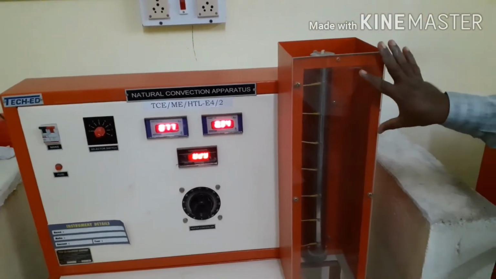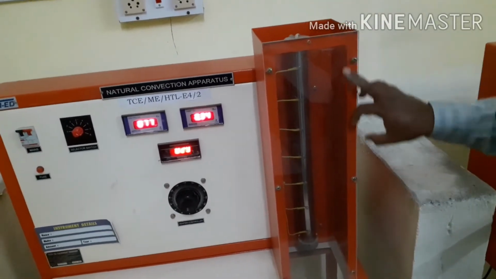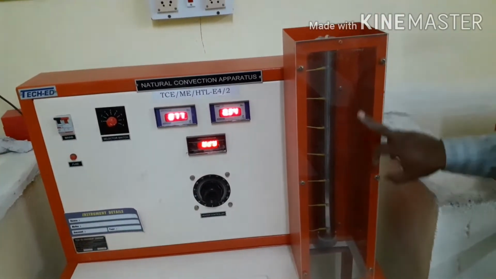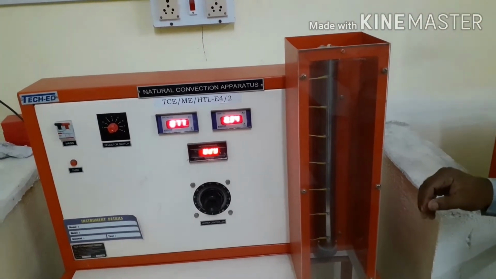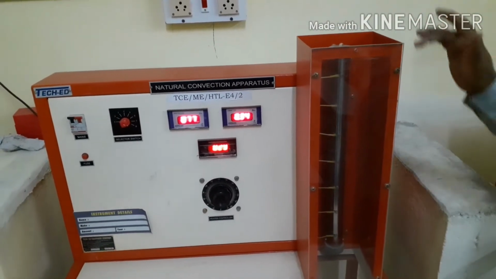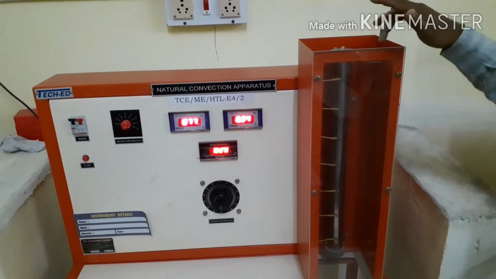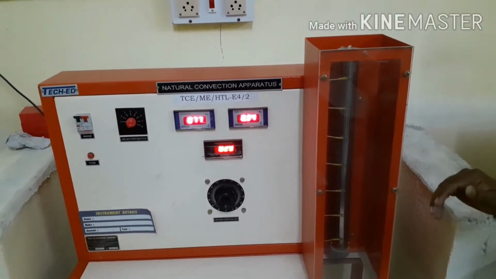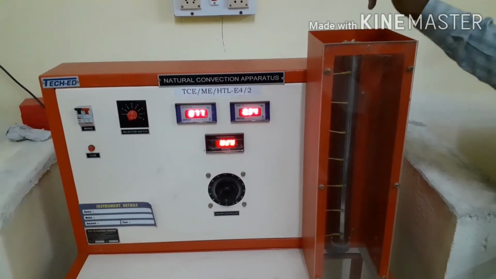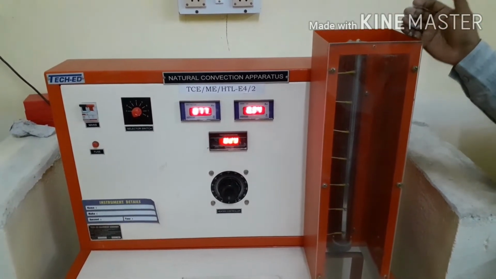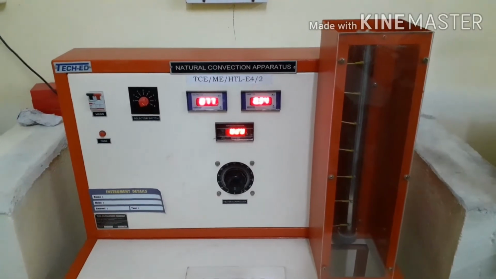You just see here, this is a vertical tube, and this is a cabin inside which the vertical tube is located. The heat transfer takes place between the air which is flowing inside this cabin and the vertical tube. There is a heat loss. Whatever heat is supplied to the vertical tube, it is assumed that it is lost by convection.